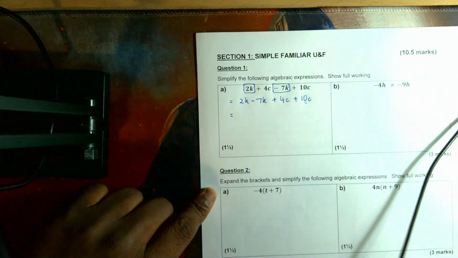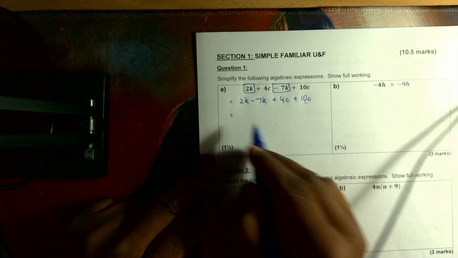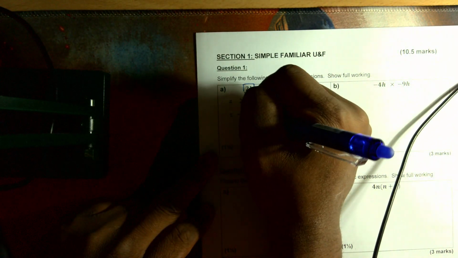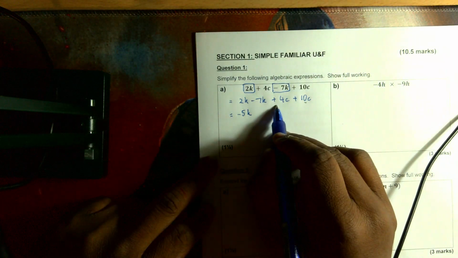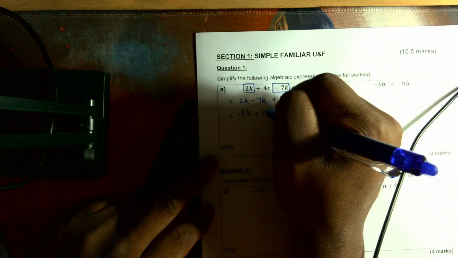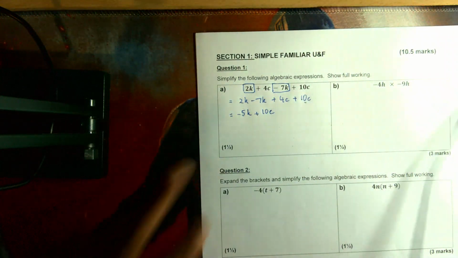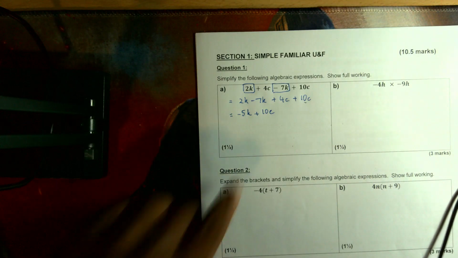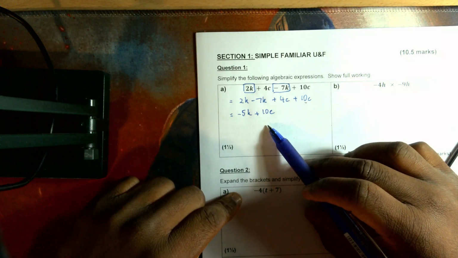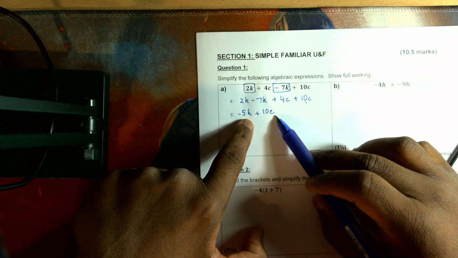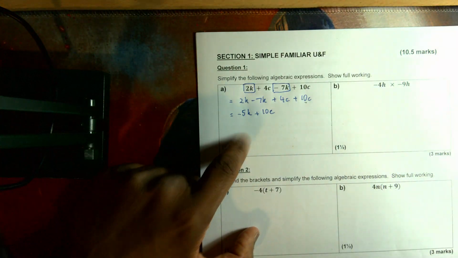And then when we collect like terms and simplify, 2 take 5 is negative 5, variable is k, 4 plus 10 is 14, and variable is c. Final answer is negative 5k plus 10c. We can't add those two together because we've got a k term and a c term. They are not like terms.